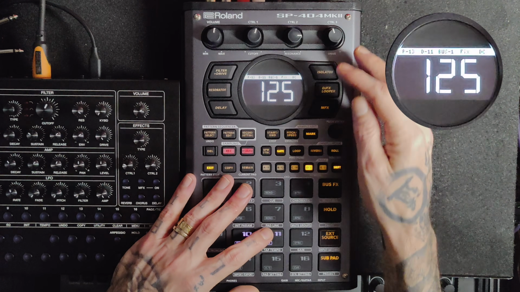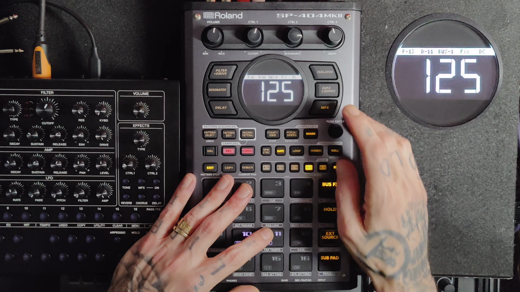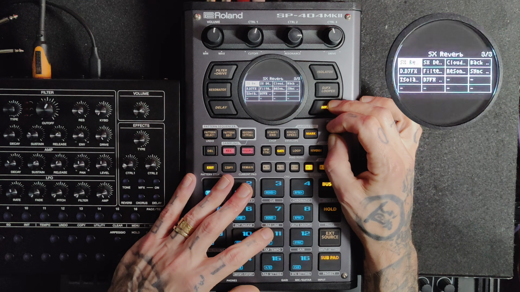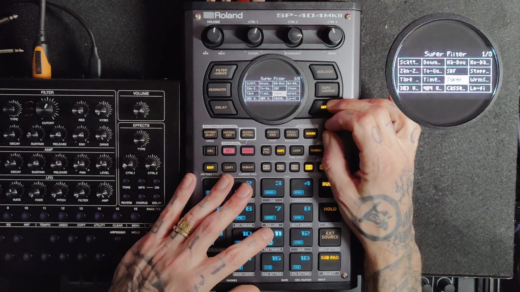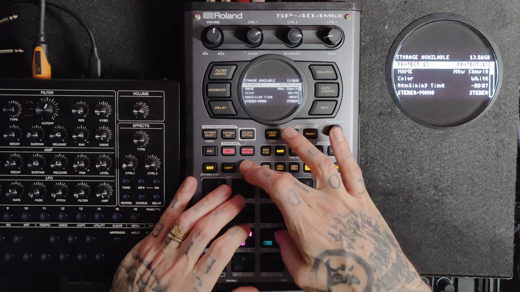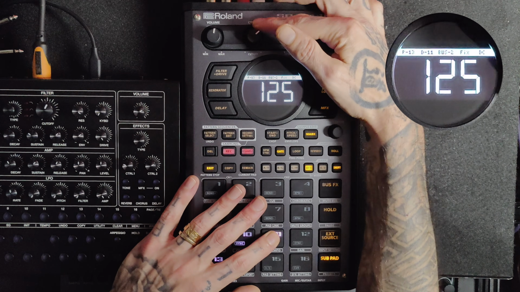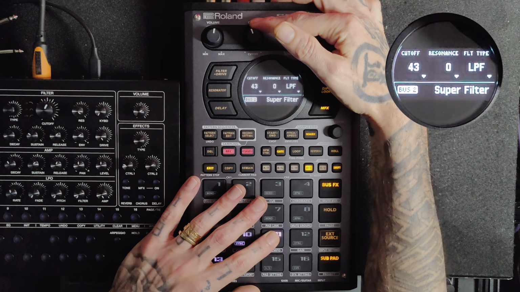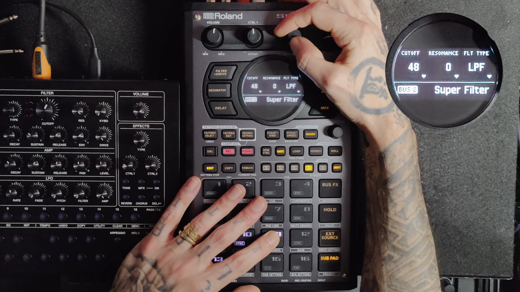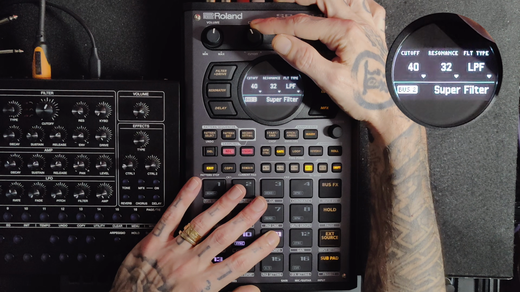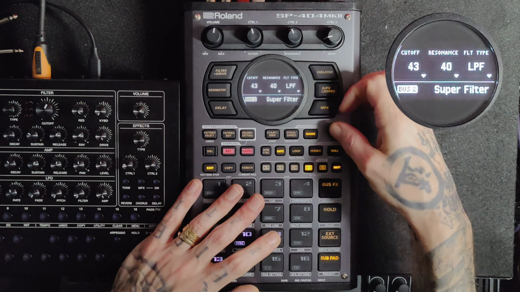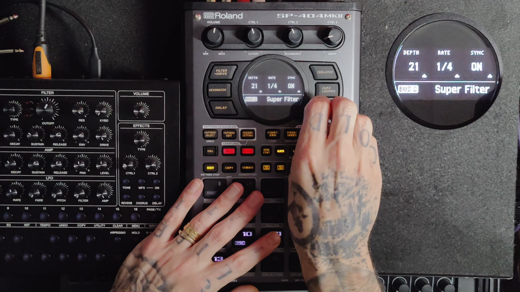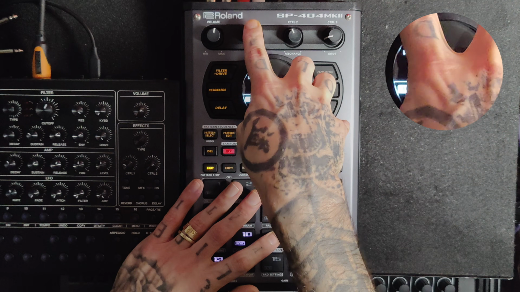Now, we can use a filter or we can use a distortion or both. Let's say we want to use a filter first, so we can tame a little bit the high frequencies that we don't need. We have to set the bus. We can use the LFO on the filter or not.